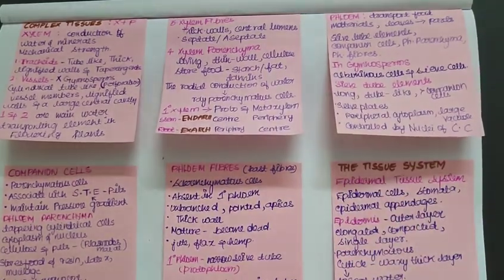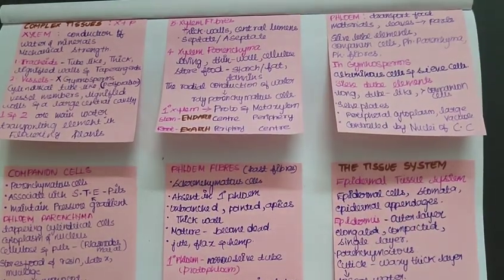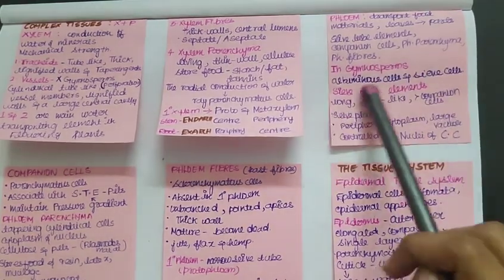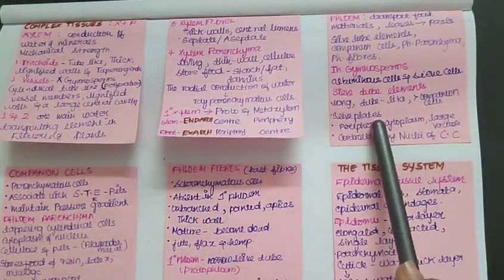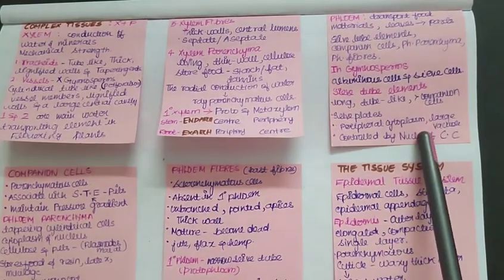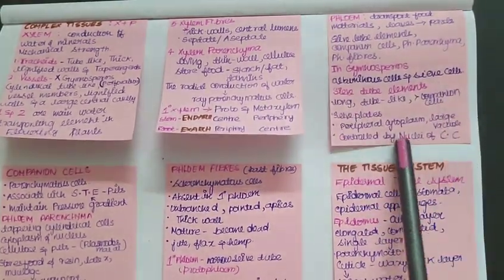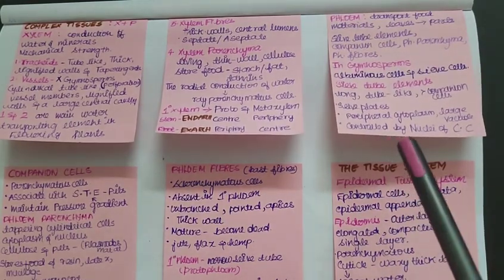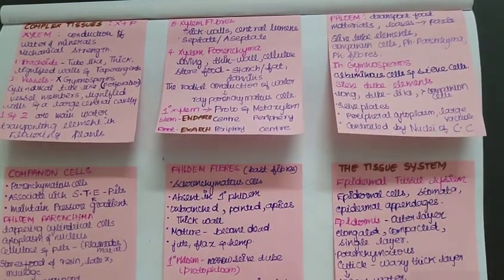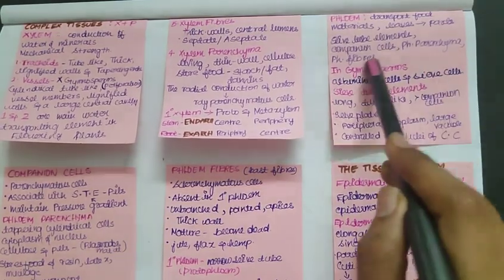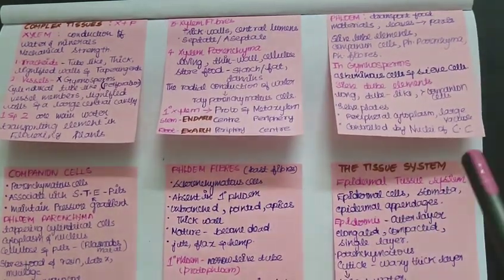By the perforations which are sieve-like, they form the sieve plates, and they have peripheral cytoplasm, a large vacuole, and they don't have a nucleus. Their activities are controlled by the nuclei of companion cells. For this reason, they are in close association with the companion cells.